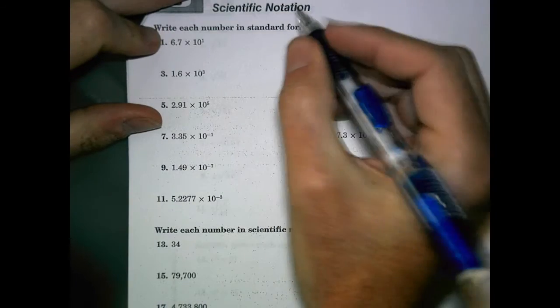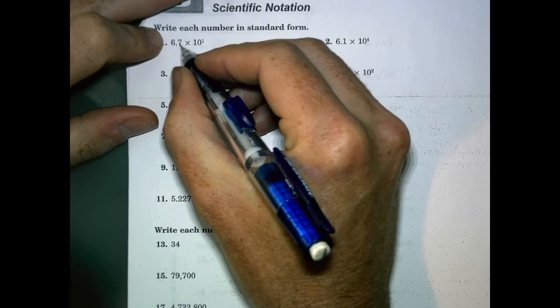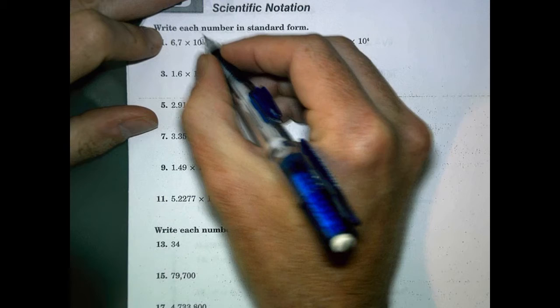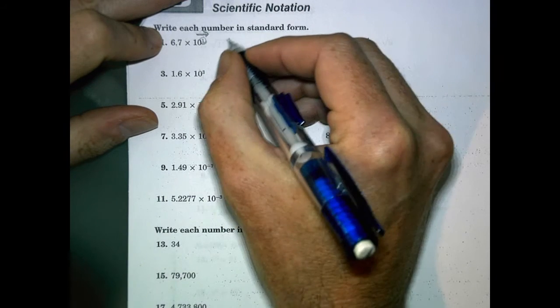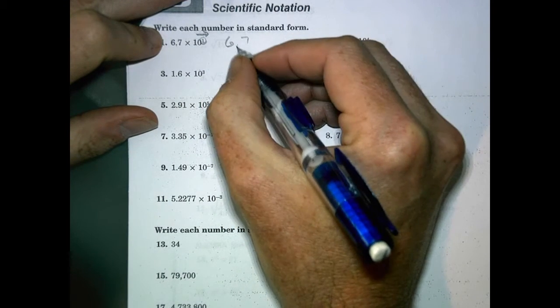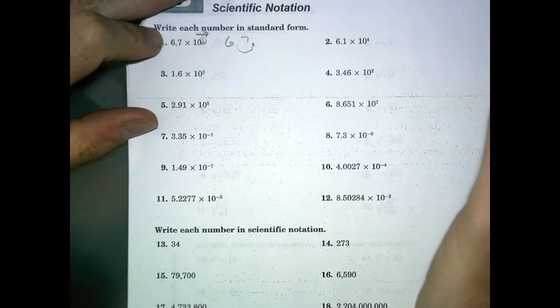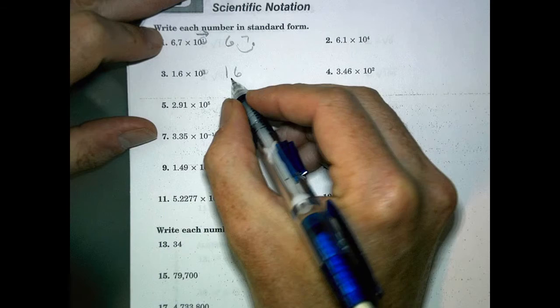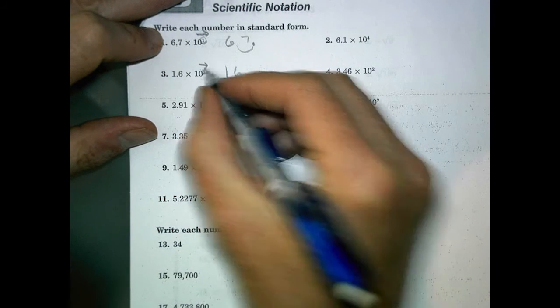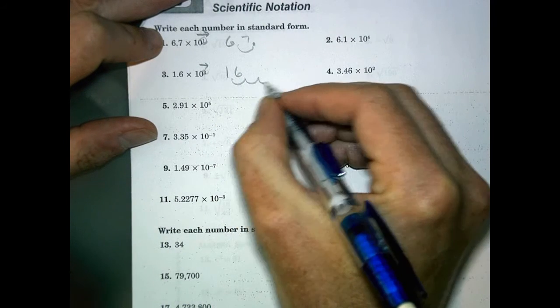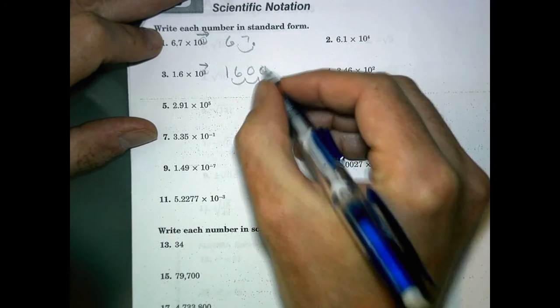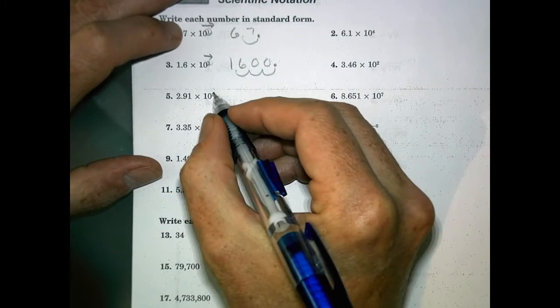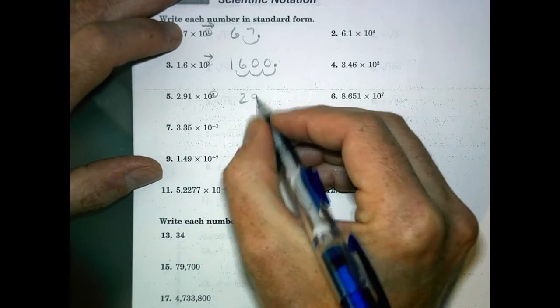Alright, write each one in standard form. Okay, so 6.7, we can see it's a positive 1, so we're going to move the decimal place 1 to the right. So 6.7 becomes 67. Here, we're moving the decimal 3 to the right, sorry. So 1, 2, 3, decimal there. So we have 1,600.